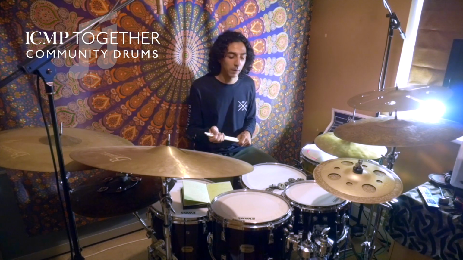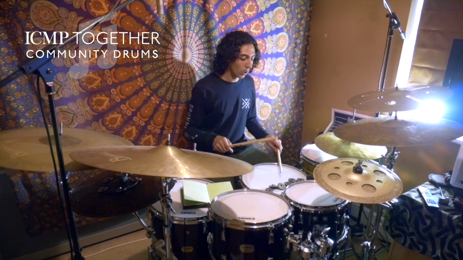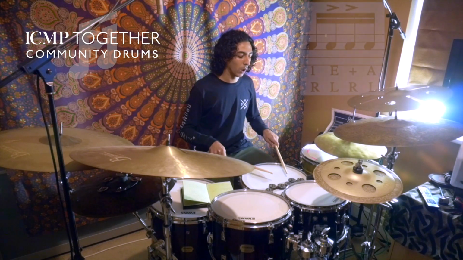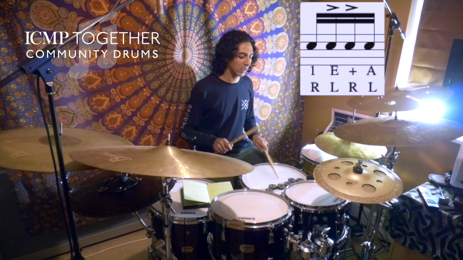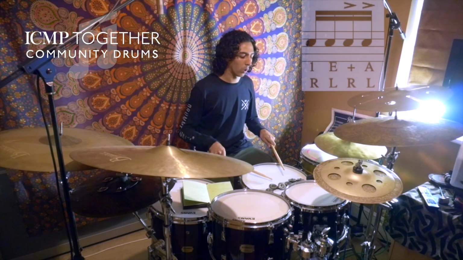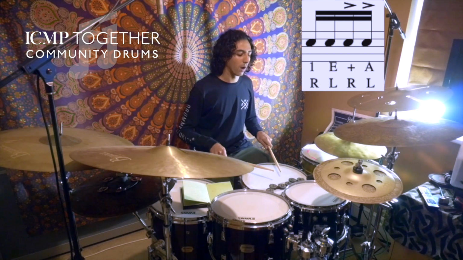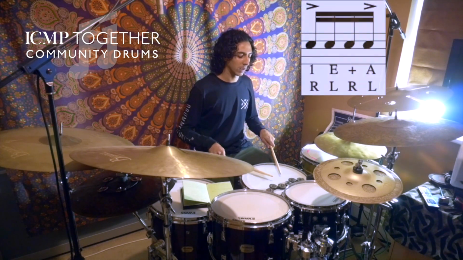So here you can see the consecutive accents are going to move together a 16th note at a time throughout this pattern. This is going to sound like this.